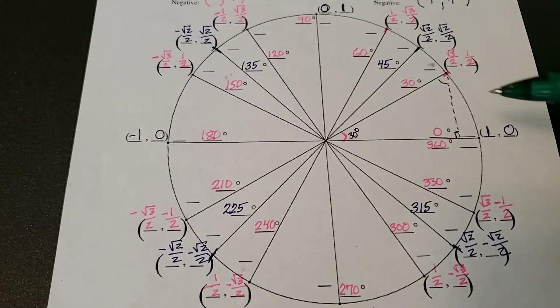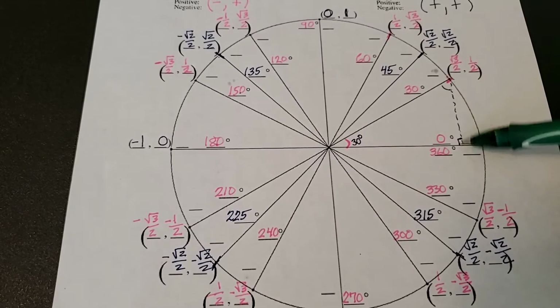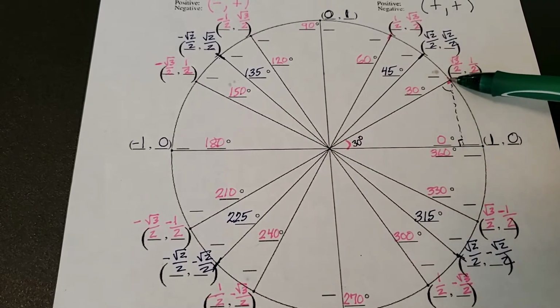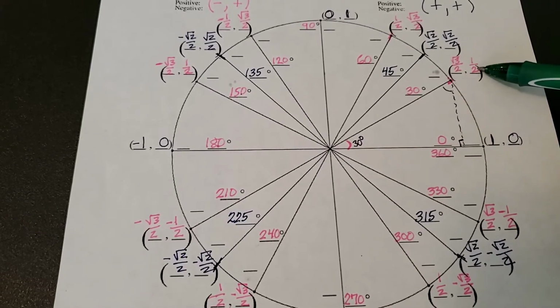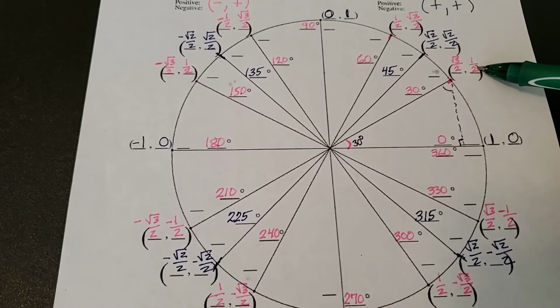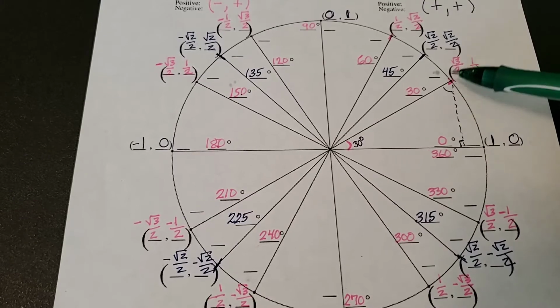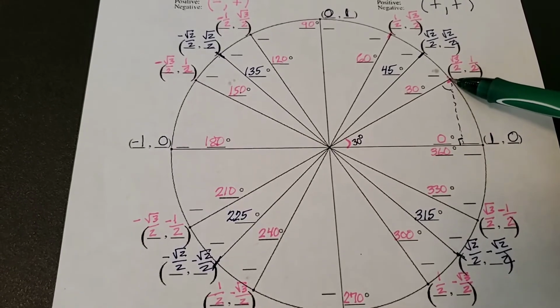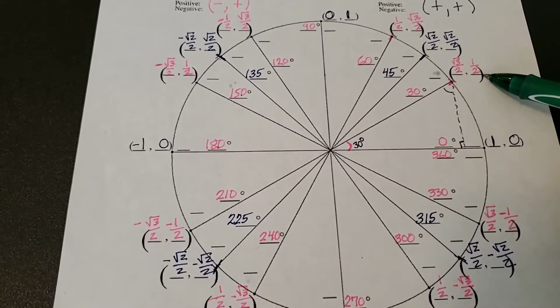And last time we looked at those special right triangles, those 30, 60, 90 triangles with the radius. Remember, the radius of that unit circle is 1. And so then that made this shorter leg 1/2. That was the y coordinate. And that made the longer leg √3/2. So here at 30 degrees, we are at the ordered pair √3/2, 1/2.